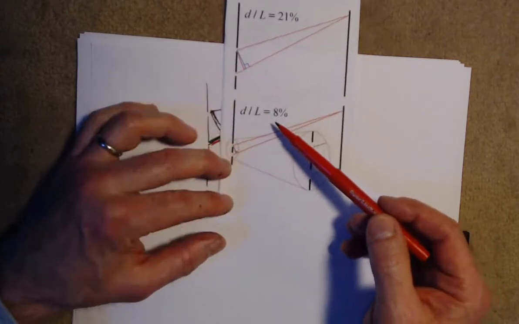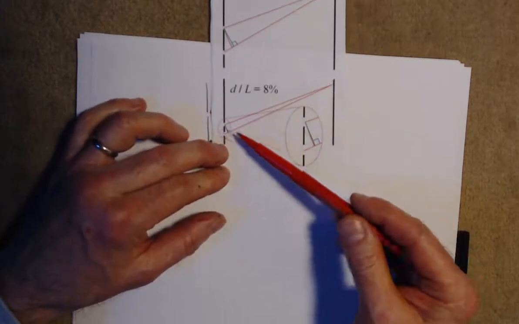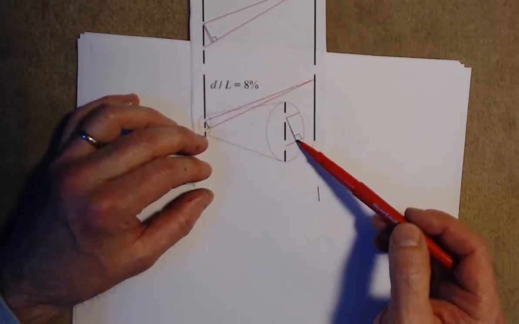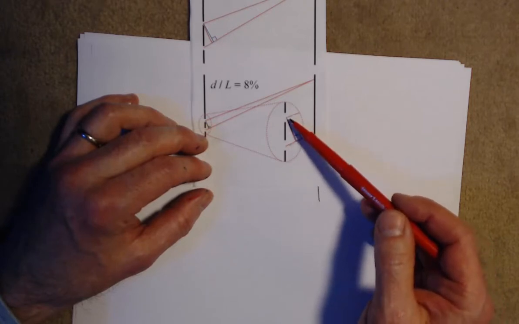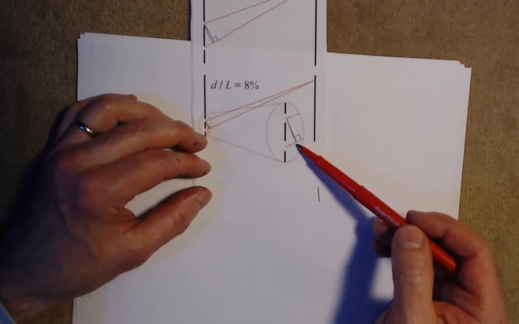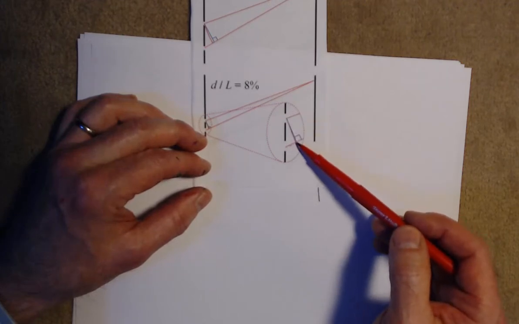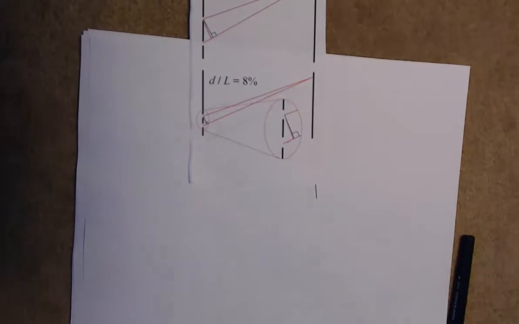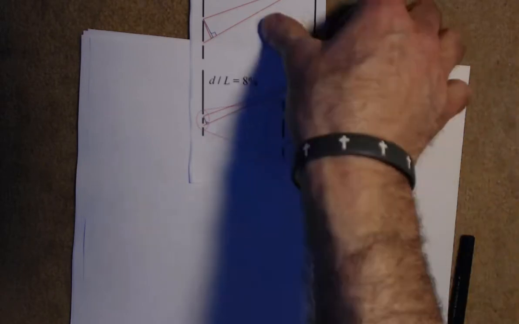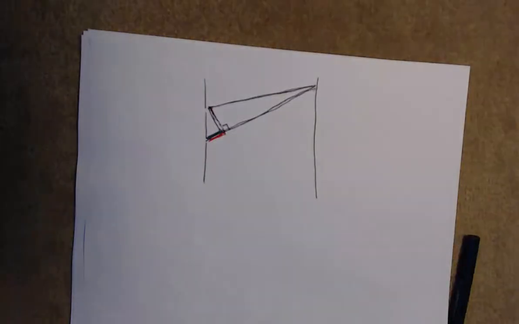When D over L is 8%, you have to zoom in to see, and even after you zoom in, the approximate path length difference, shown by the blue line, is almost the same as the actual path length difference shown by the red line. And yet this is still for D over L equals 8%. In real life, D over L would be something more like 0.1% or even less than that. So this is a very, very good approximation.